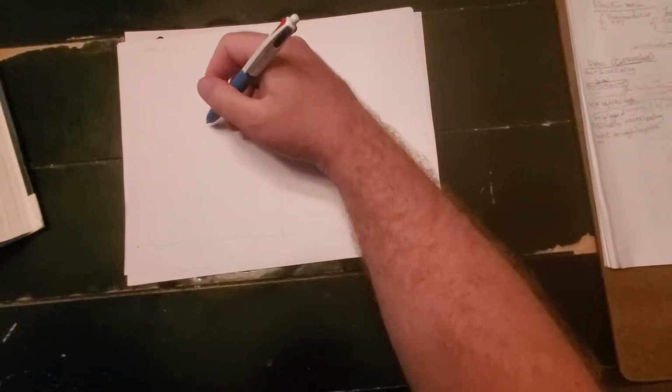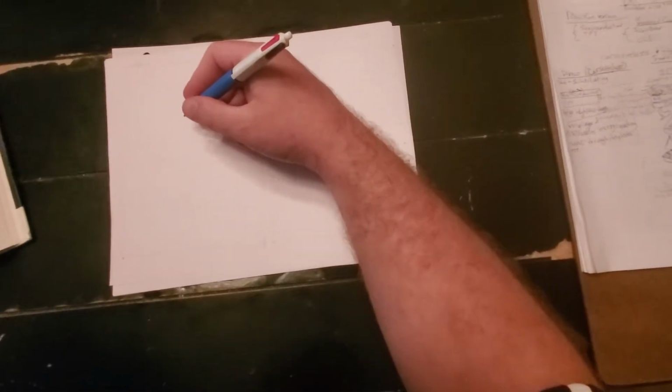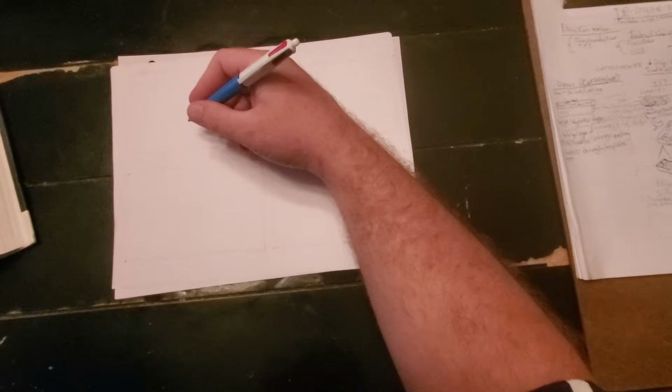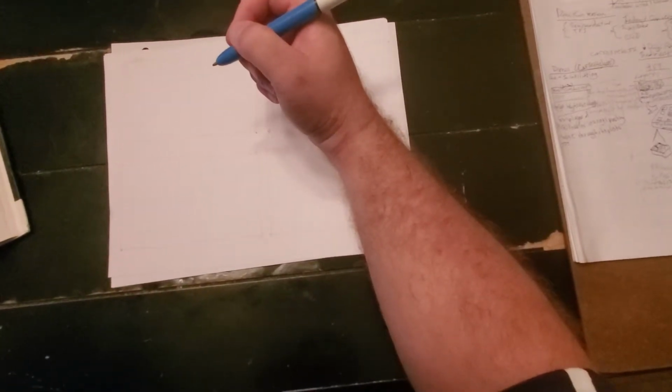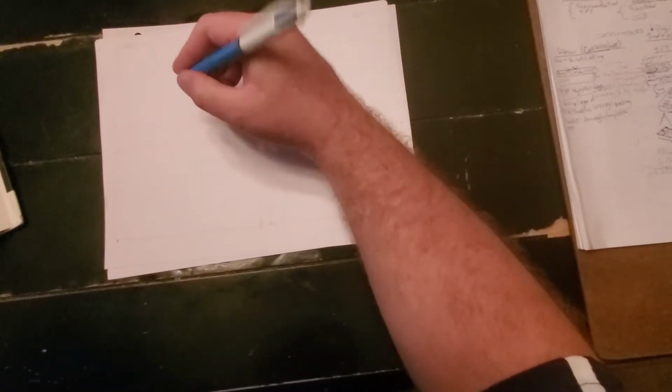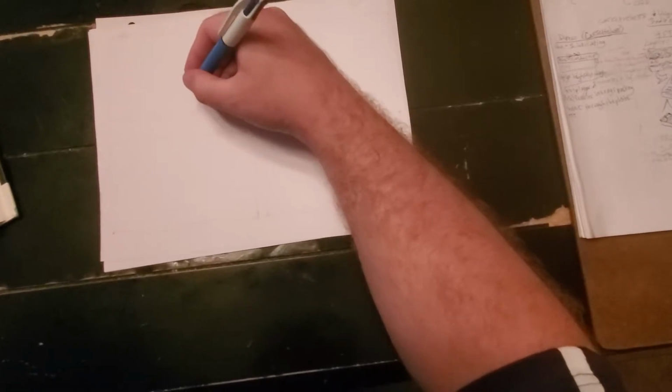That's the photodiode layer. Now we're going to do the more complicated one: indirect digital radiography, with the TFT.